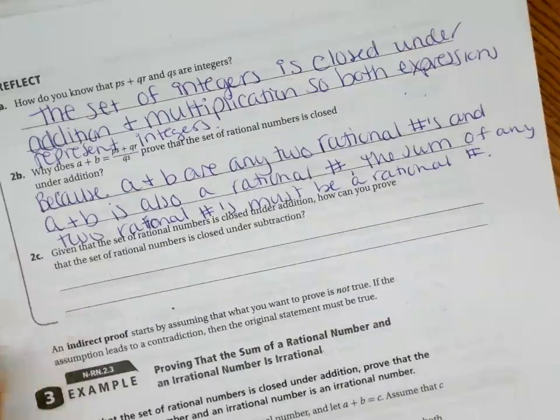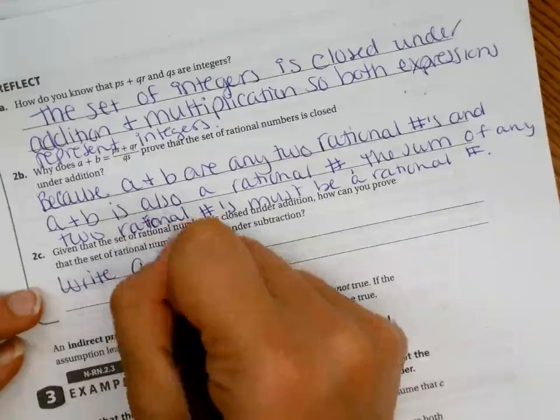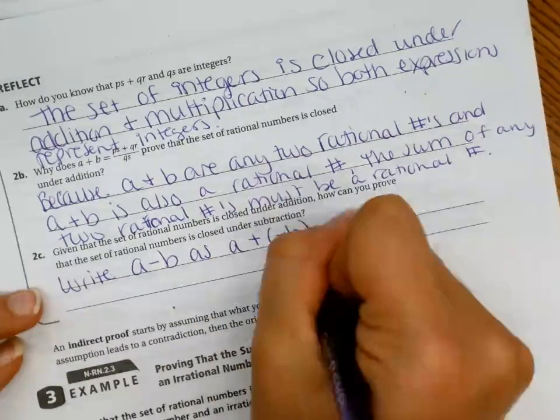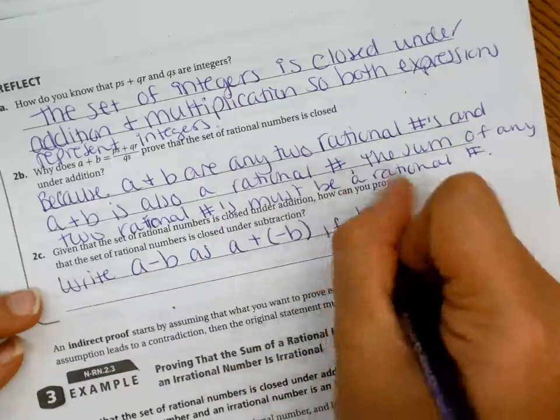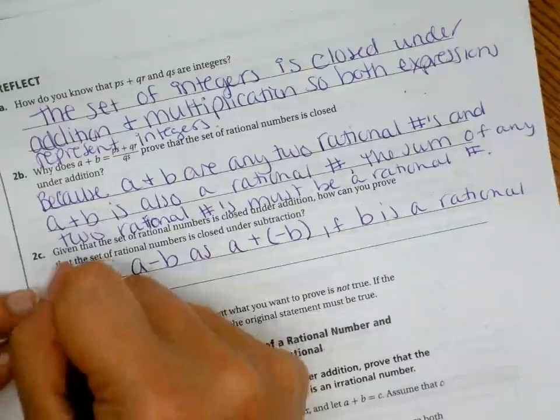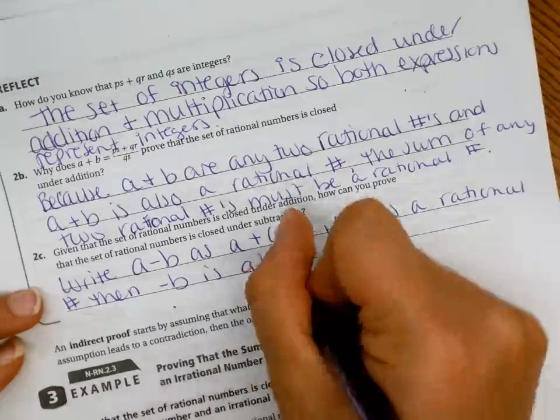Given that the set of rational numbers is closed under addition, how can you prove that the set of rational numbers is closed under subtraction? All right, so write a minus b as a plus negative b. If b is a rational number, then negative b is also rational.